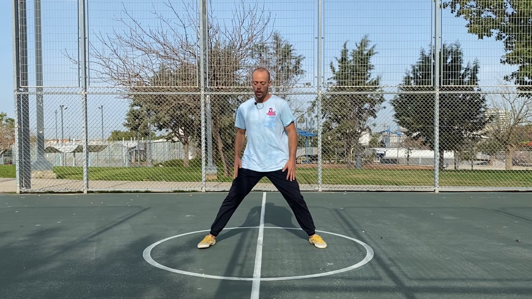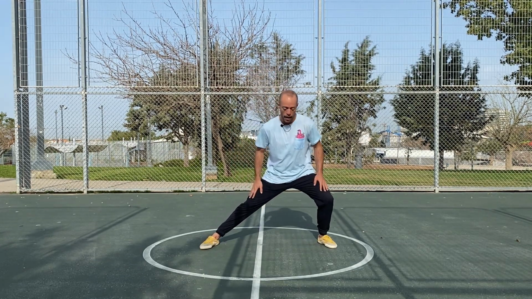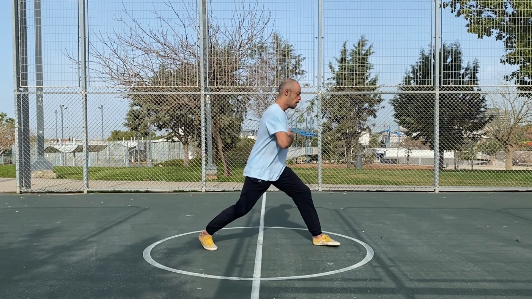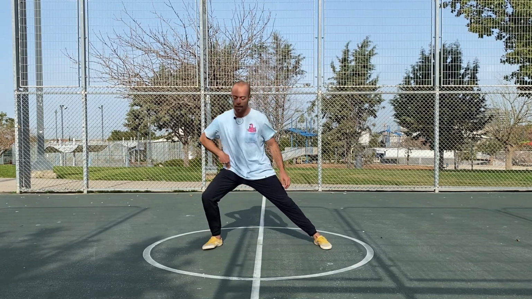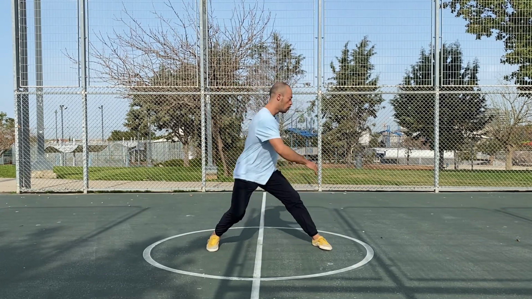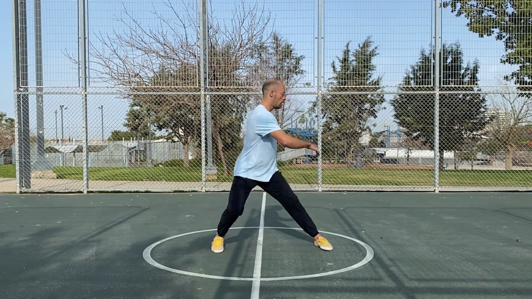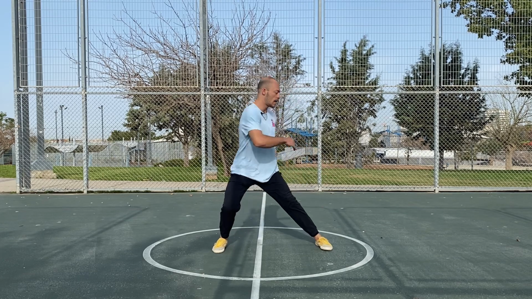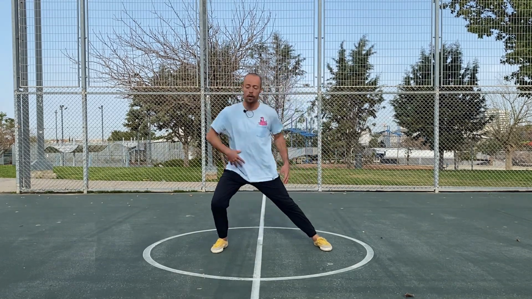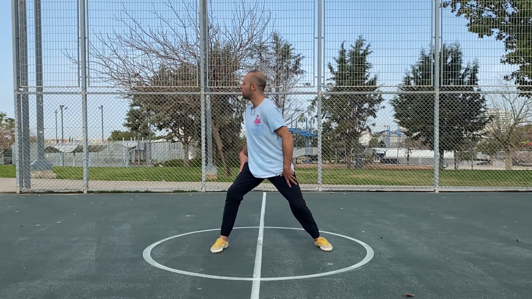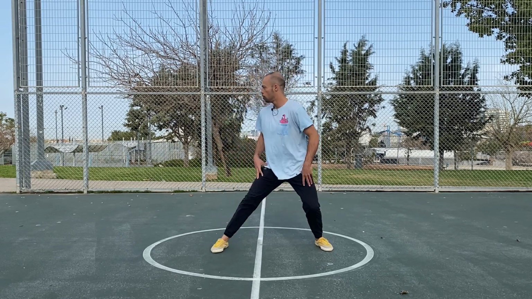So we're going to start from cossack squats, and we're going to shift from one side to another. So I'm starting here, and then I'm shifting to the bent leg and bending the other leg. So we're going to do a nice movement from side to side, just to get our joints to warm up and bring some blood to the muscles.